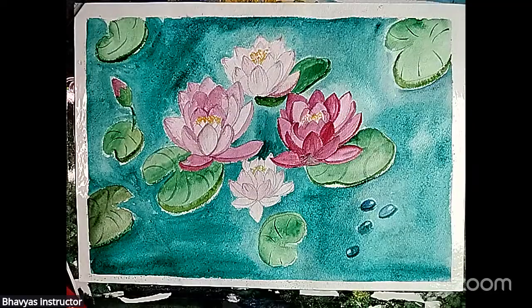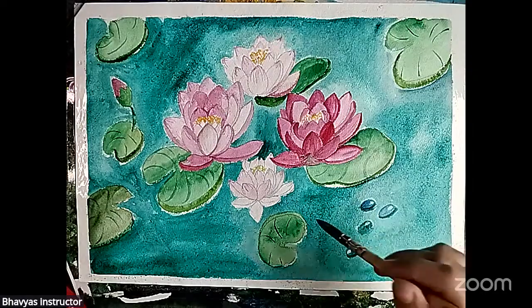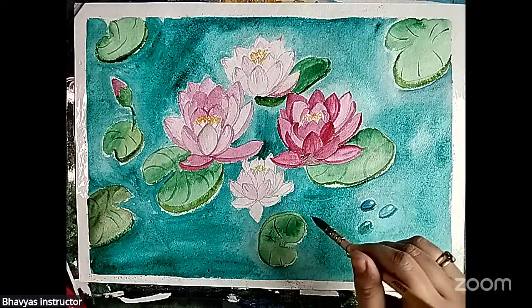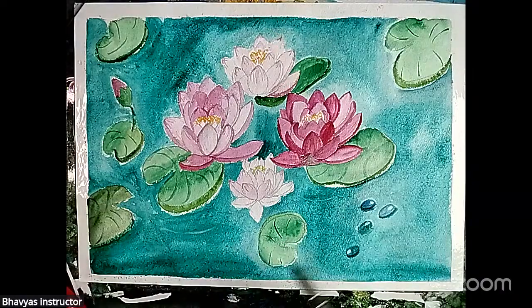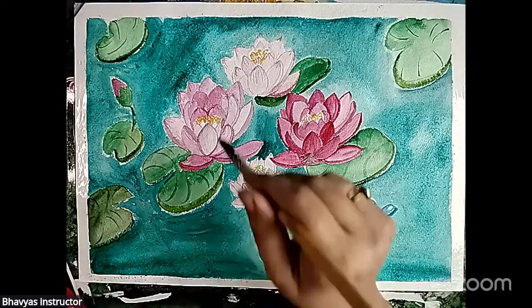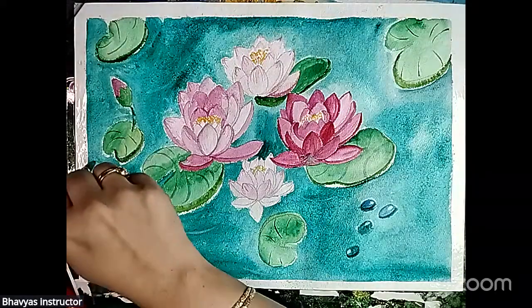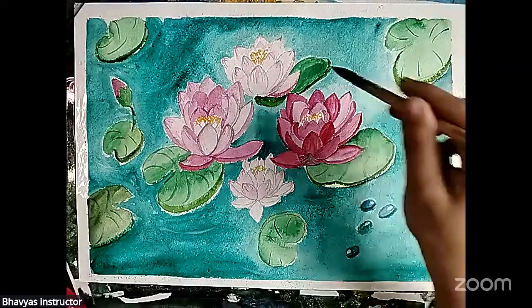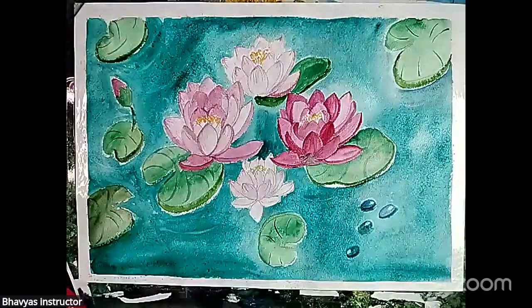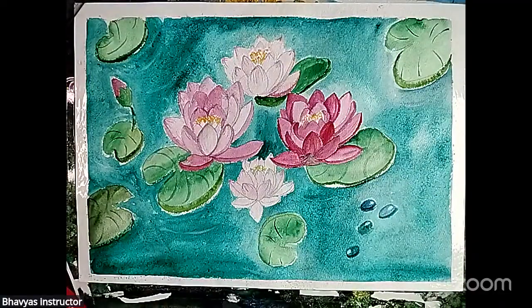In the final touch, take white color, white paint. You add some lines like this. Once it is dried, it will look like some reflection.